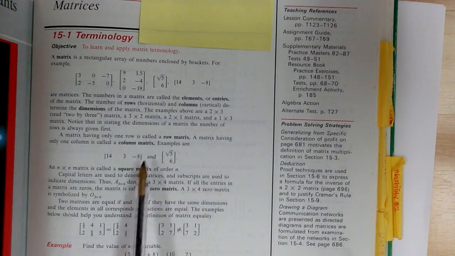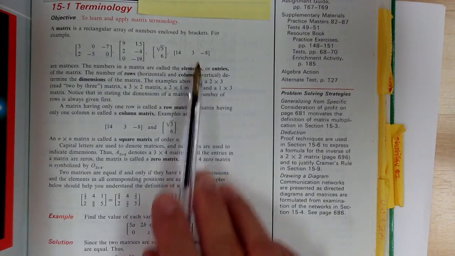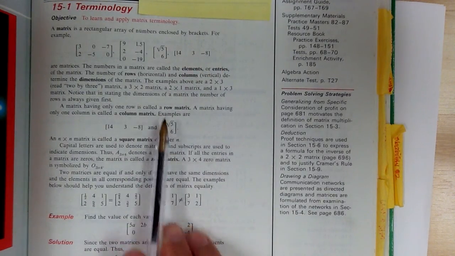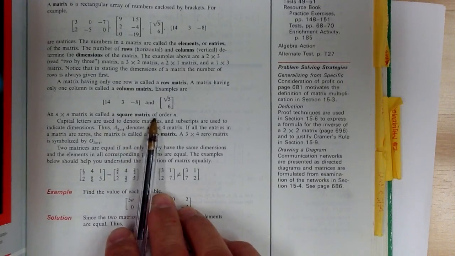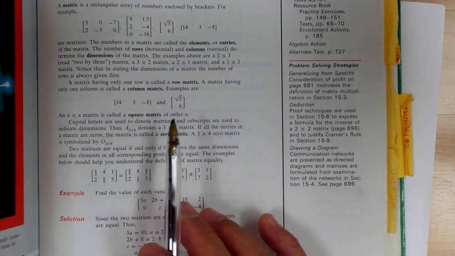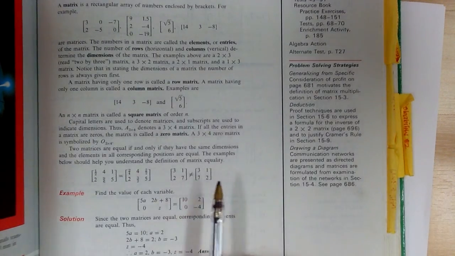Now, if the matrix has only one row, then it's called a row matrix. This is an example of a row matrix. It has only 1 row. The column matrix, for example, has only 1 column, like this one over here. The next one is a square matrix. A square matrix is when the rows and columns are the same, like 2 by 2 or 3 by 3.